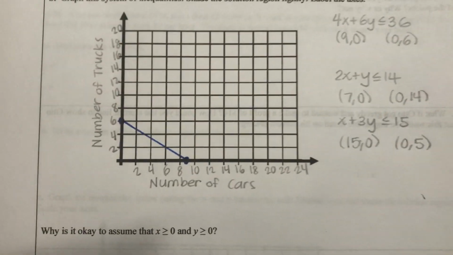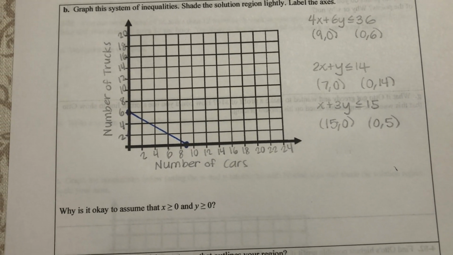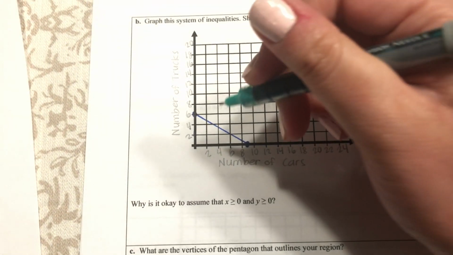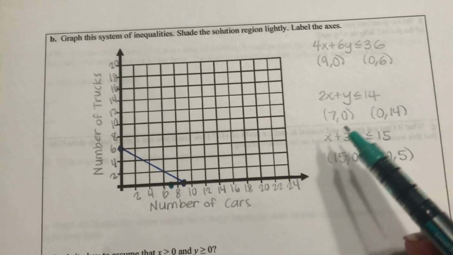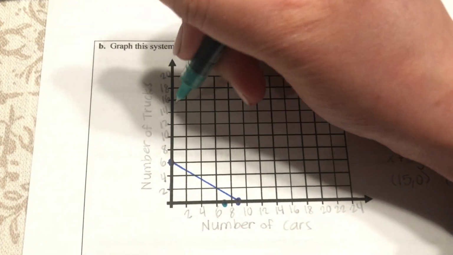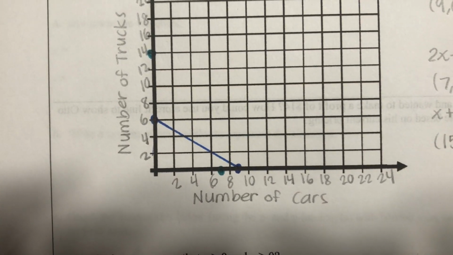Okay, now let's just graph the second inequality. Sorry, an x-intercept of (7, 0) and a y-intercept of (0, 14). And again, I'm going to connect my green points for that inequality by putting my phone down and using a ruler.